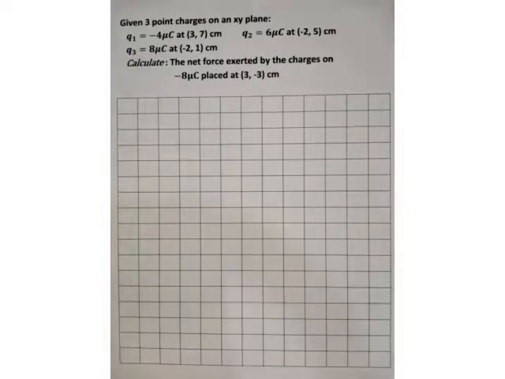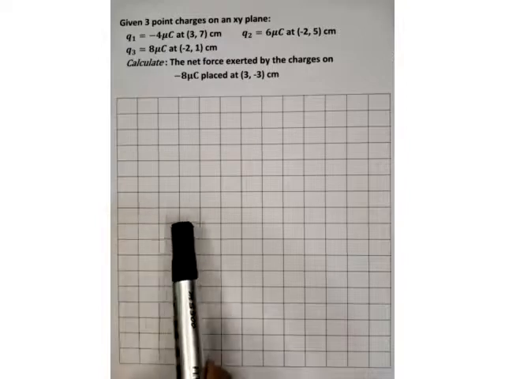So first, we need to plot yung three given charges natin. Meron tayong Q1, then Q2, and Q3. I-plot lang natin sila. So meron na tayong graph dito. Ang gagawin ko ay ipa-plot ko na lang muna yung mga given points natin. Ang pinakamalayo ay negative 2, so dapat sa negative 2 ako.